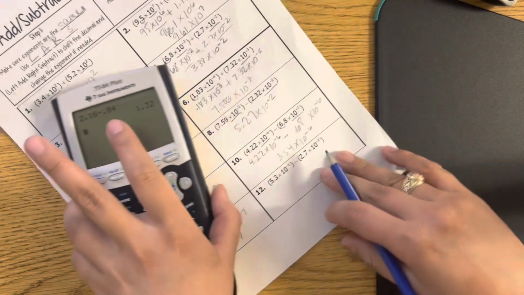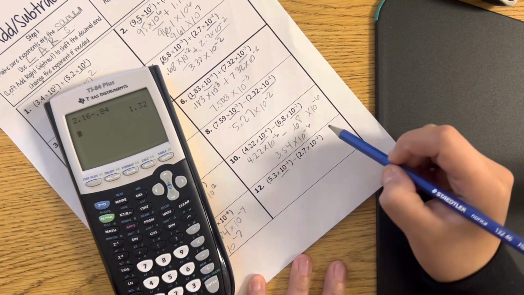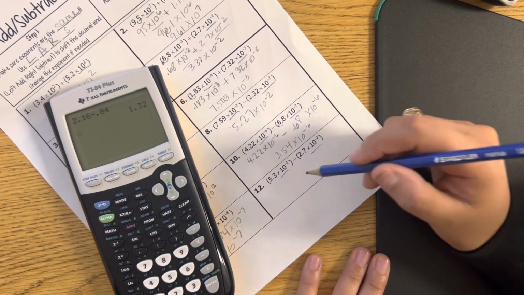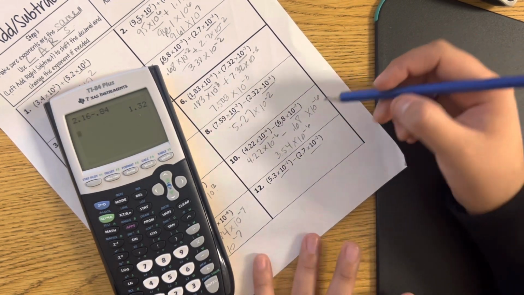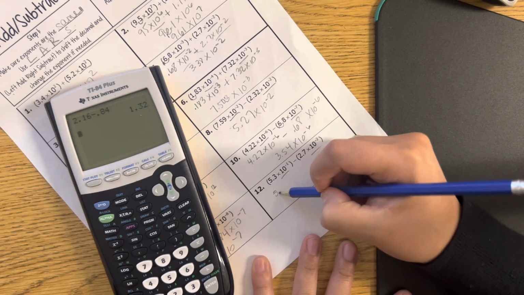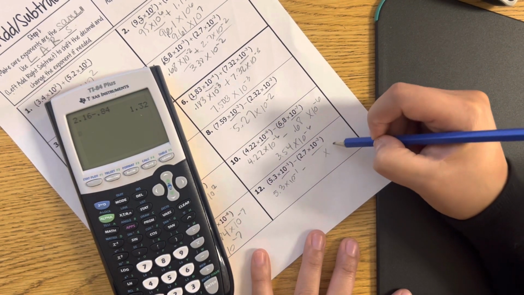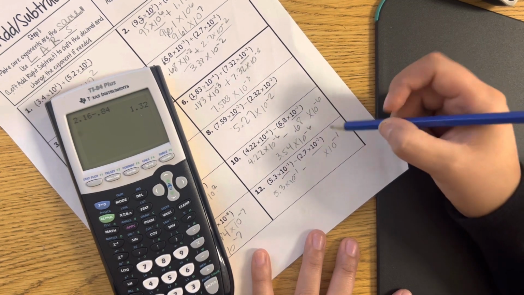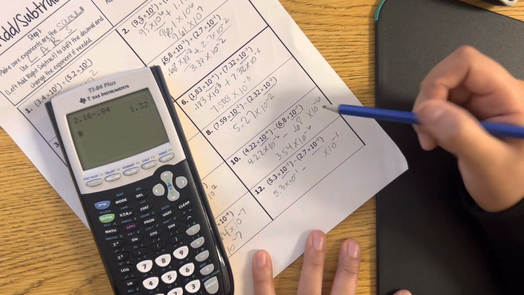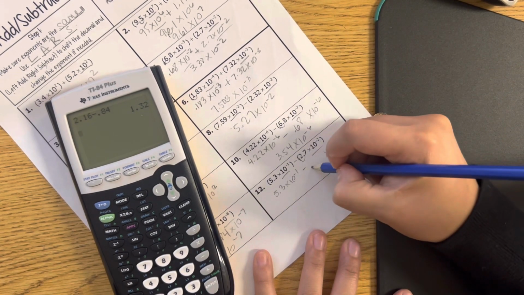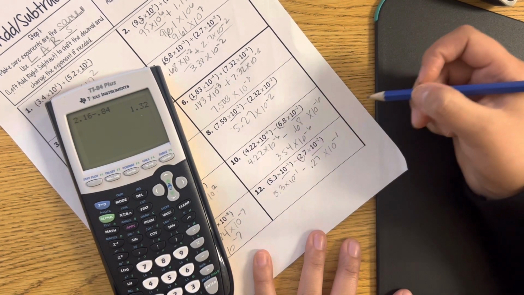So last but not least, these two again, we have 10 to the negative 1 and 10 to the negative 2. Again, I want to be strategic and choose the smaller number. The smaller number in this case is the bigger negative, so I'm going to leave the first one the same. And in order to go from 10 to the negative 2 to 10 to the negative 1, I'm going to add 1, which means if I add 1, I'm going to move the decimal to the left 1 time. So it's not 2.7, it's 0.27.